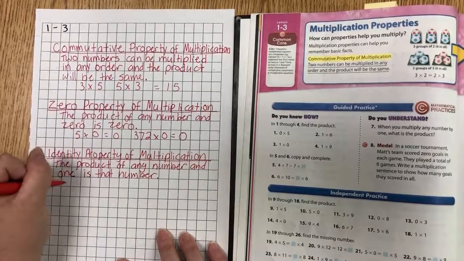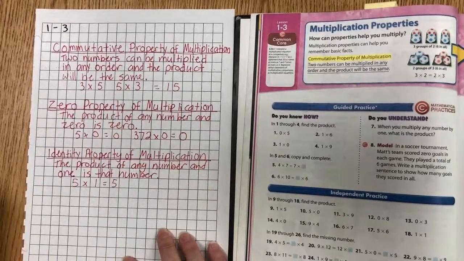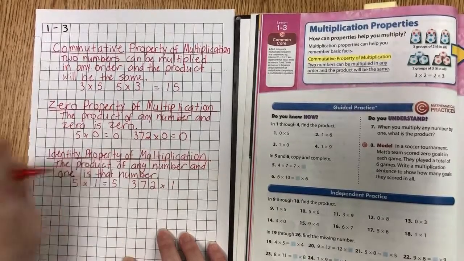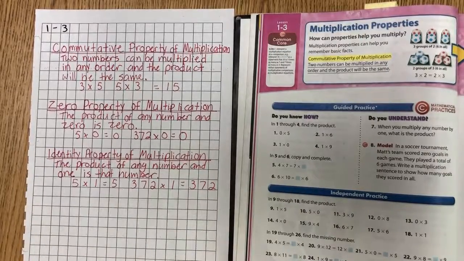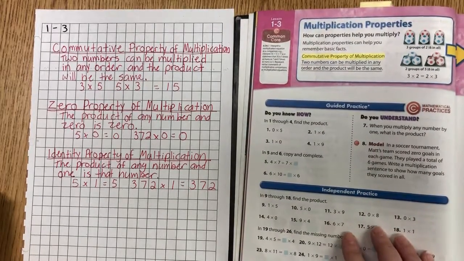Meaning 5 times 1 is 5. 372 times 1 is 372. If you see a 1, you just rewrite that number. And that's it. That's what you need to know. Pretty straightforward. The rest of this stuff is just asking you to solve the problems.